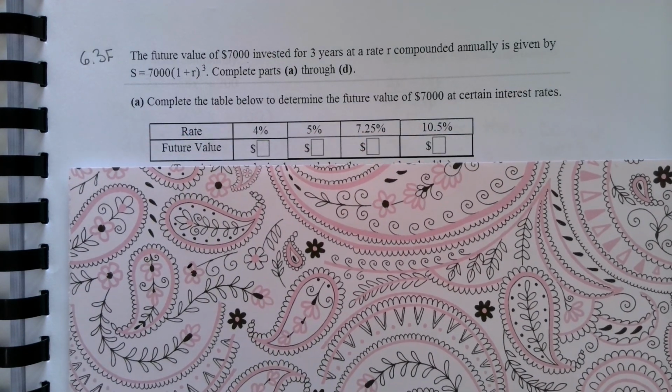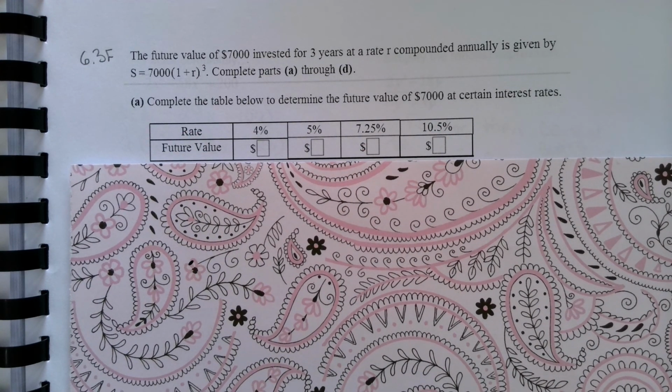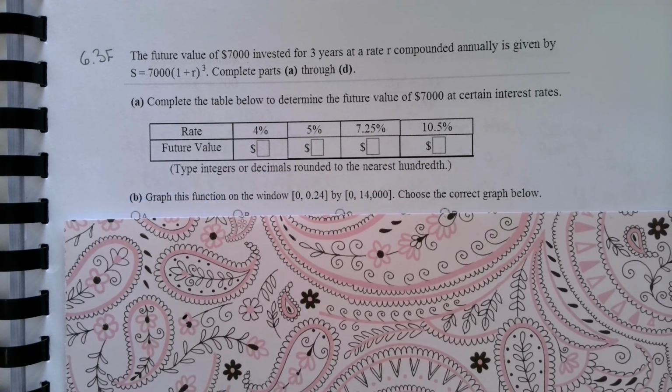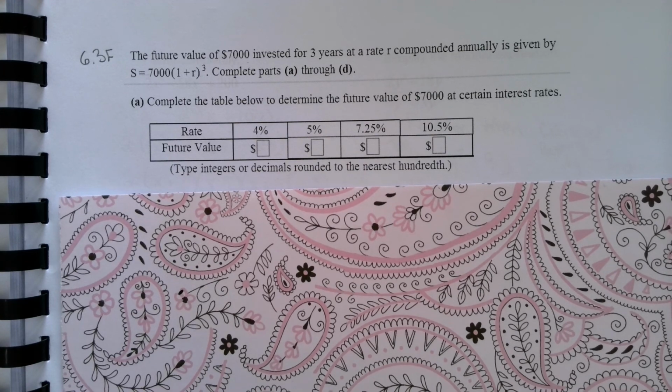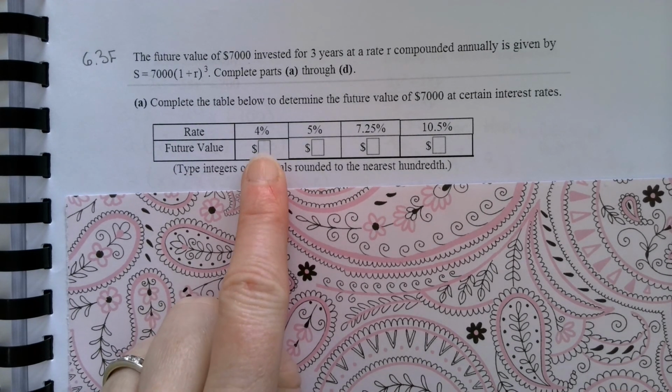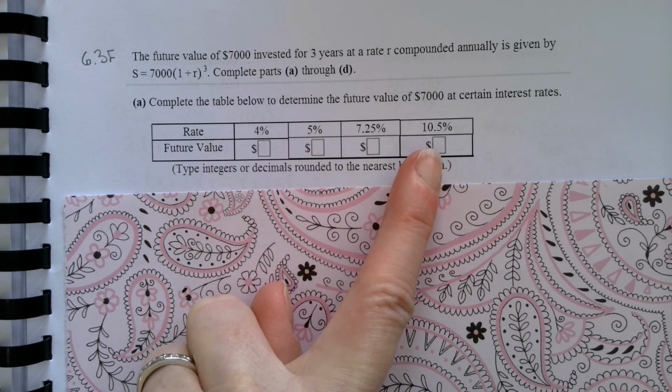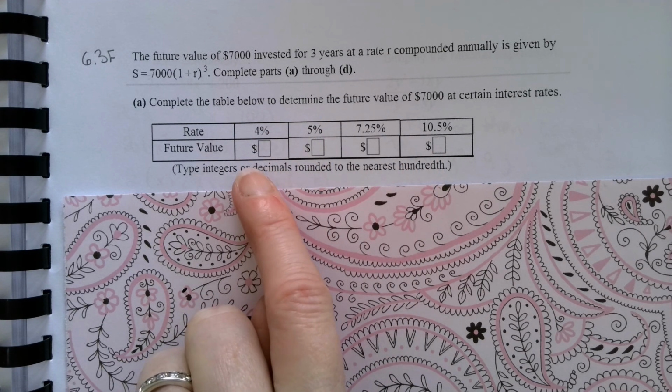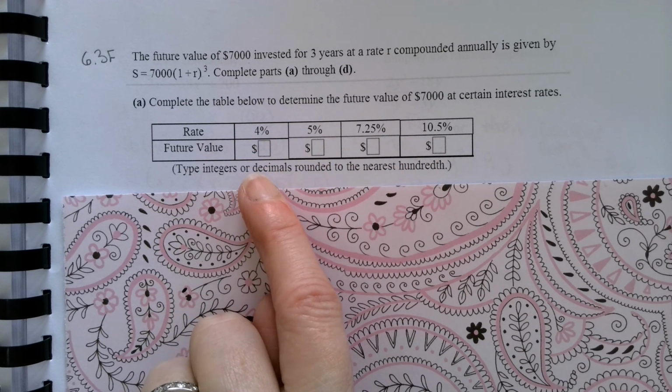So we want to know the future value when the interest rate is 4%, 5%, 7.25%, and 10.5%. I used my calculator to do that. All I need to do here is plug each of these r values into my equation to figure these future values out.